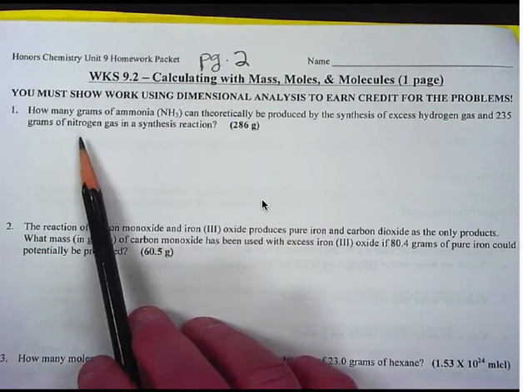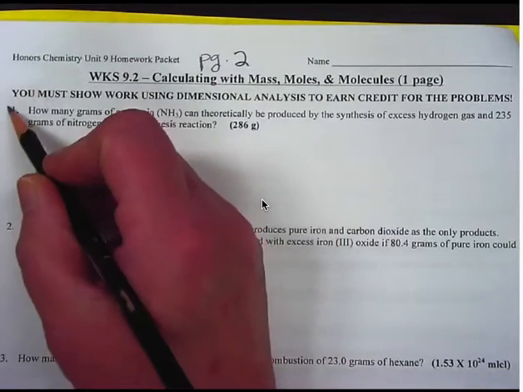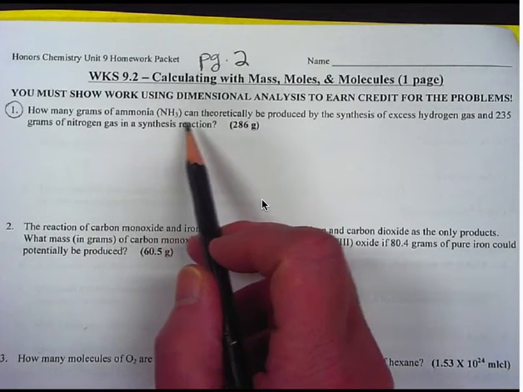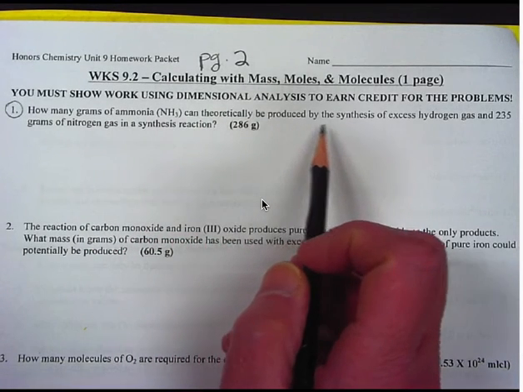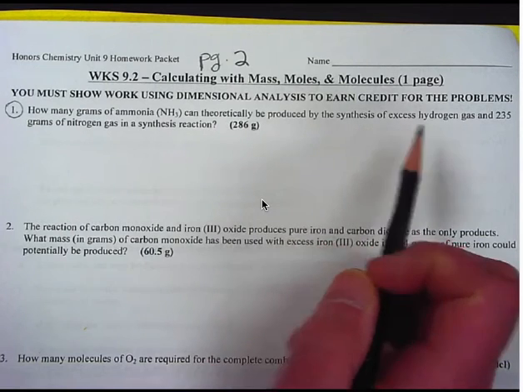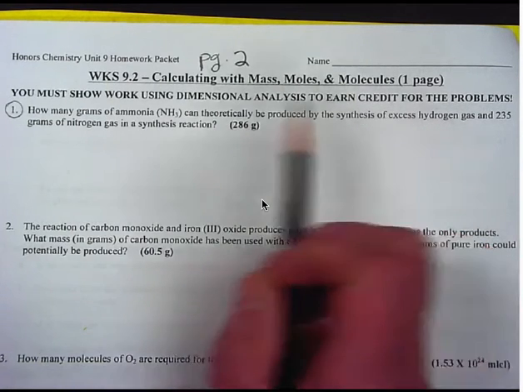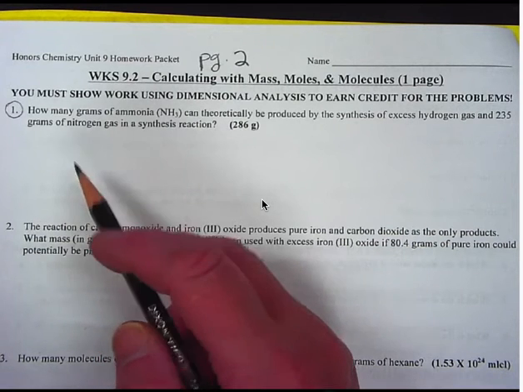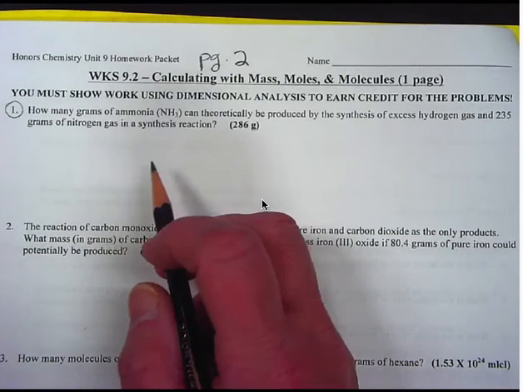And this is the example here. I'll do number 1. It says how many grams of ammonia can theoretically be produced by the synthesis of excess hydrogen gas and 235 grams of nitrogen gas in a synthesis reaction.